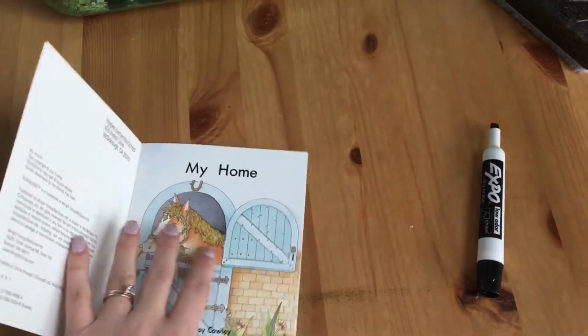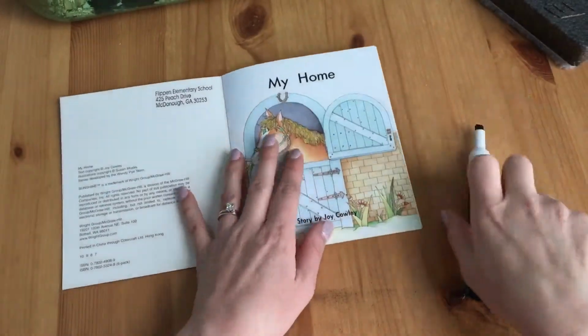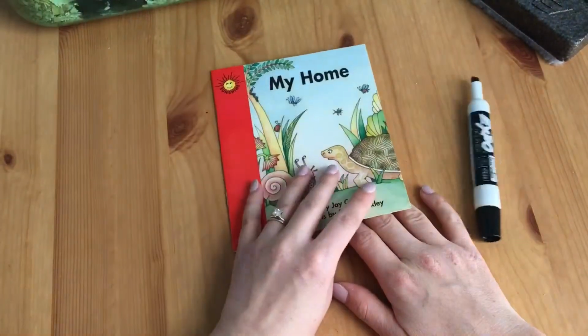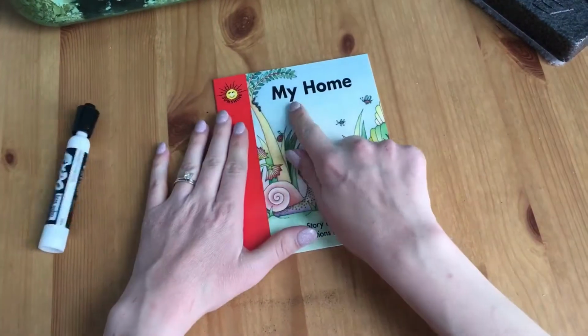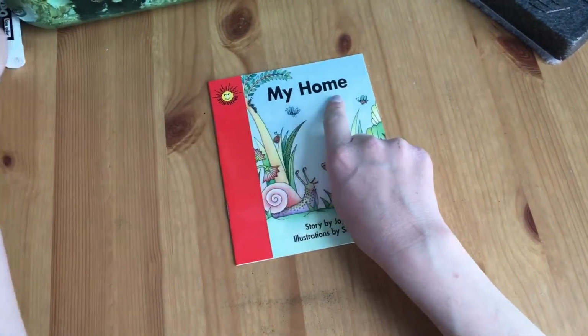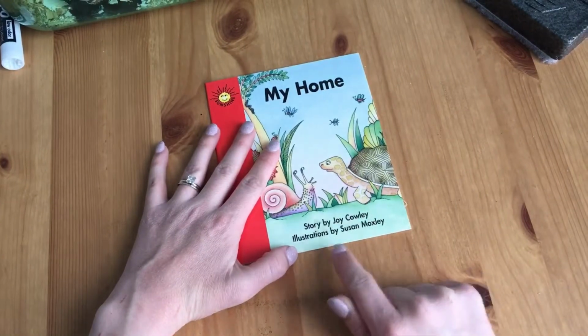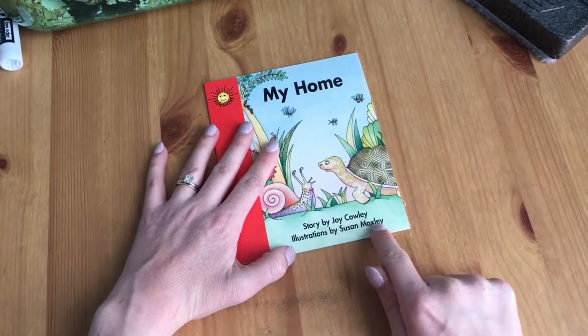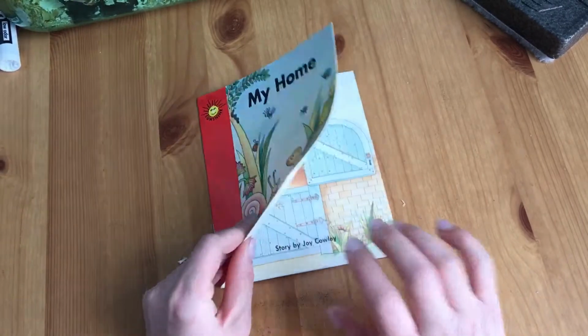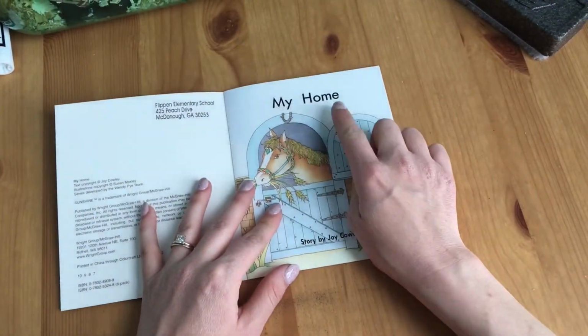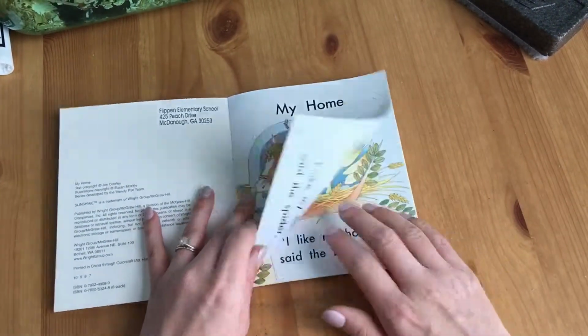So now we're going to go ahead and read this word. Ready? So let's see, read this word. Oh my goodness, I mean read this story. Okay, so this story is called My Home. My Home, and it's a story by Joy Cowley, illustrations by Susan Moxley. Remember, you're going to point underneath each word, okay? My Home, story by Joy Cowley.